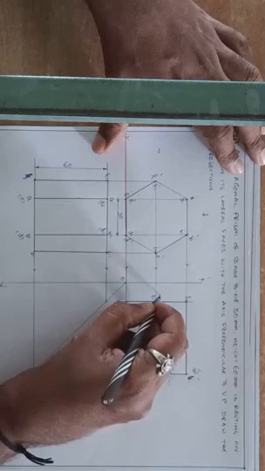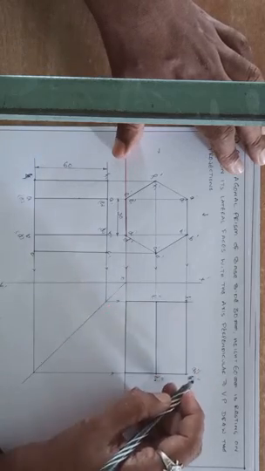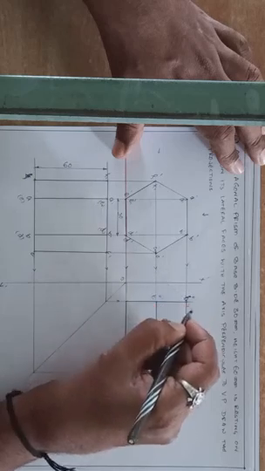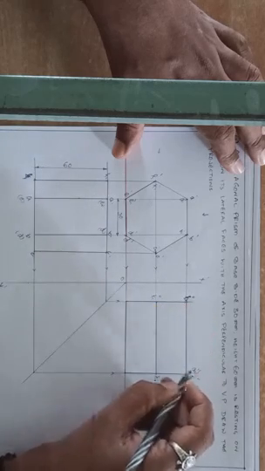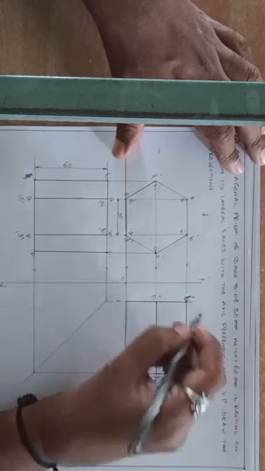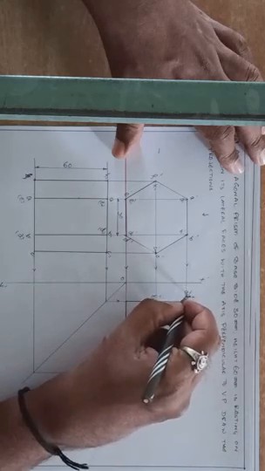Here F1 dash. Here it should be B, sorry, B1 dash, and here A1 dash, visible.